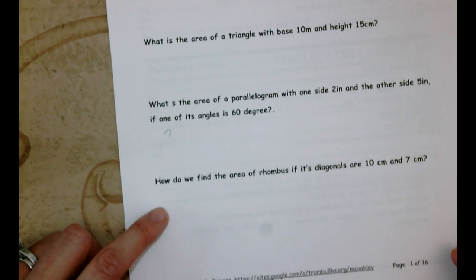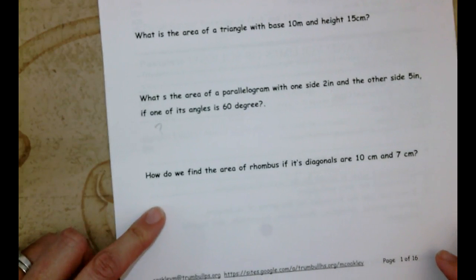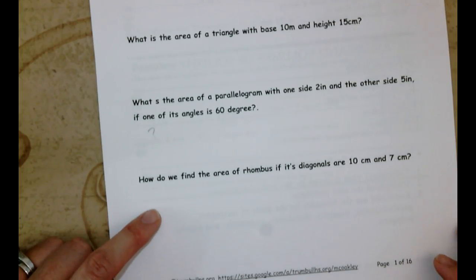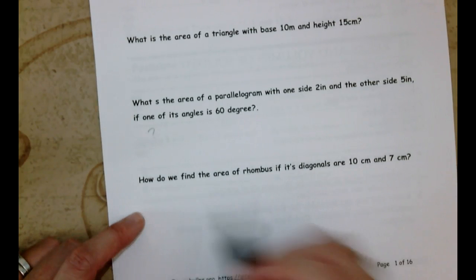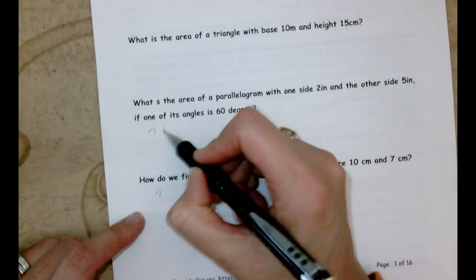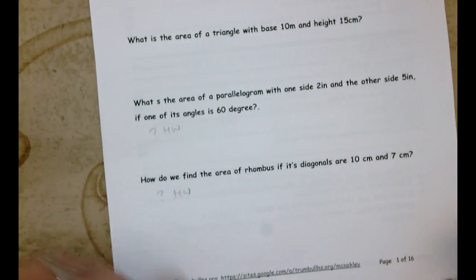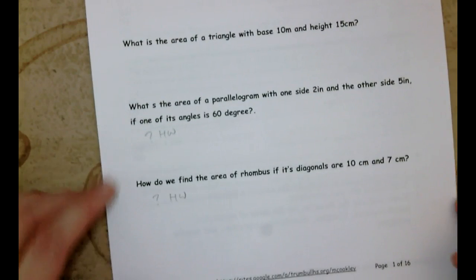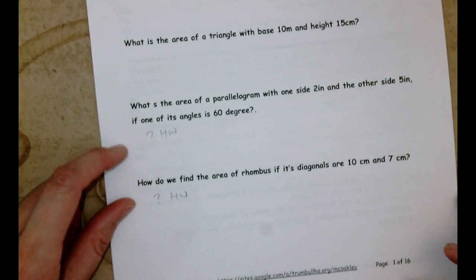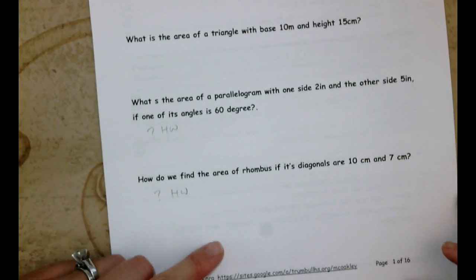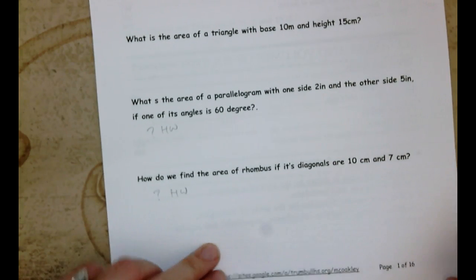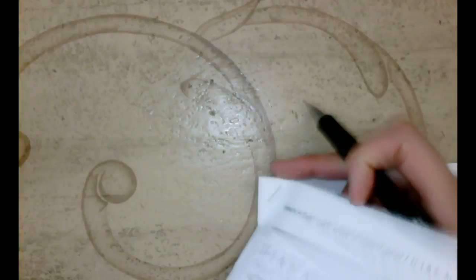And how do we find the area of a rhombus if its diagonals are 10 centimeters and 7 centimeters? This one I want you to think about. Okay, so these are homework. Okay, don't look at the textbook though. Well, actually, I'm teaching you this in the packet, so you will know. I just wanted you to think about it now, before we start, and then see how that compares to what it is. Okay, all right.